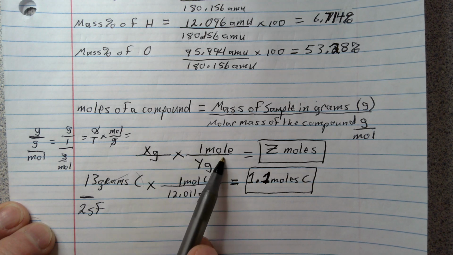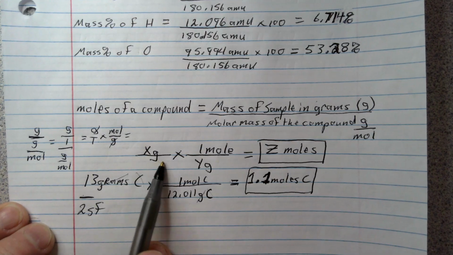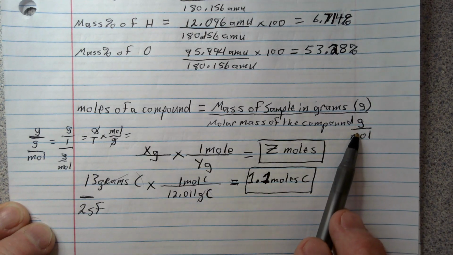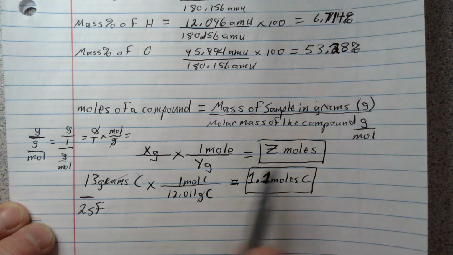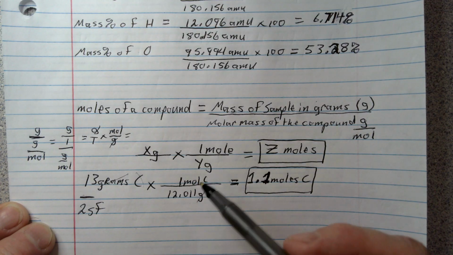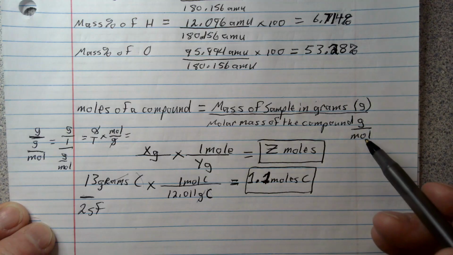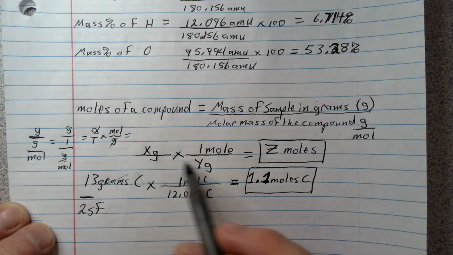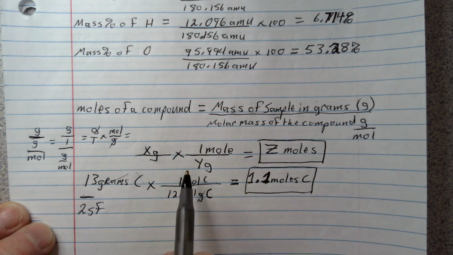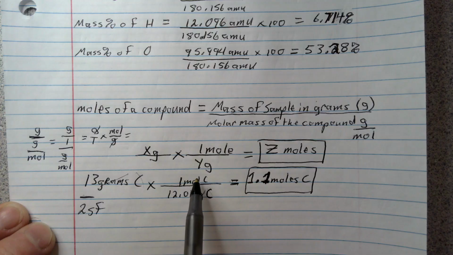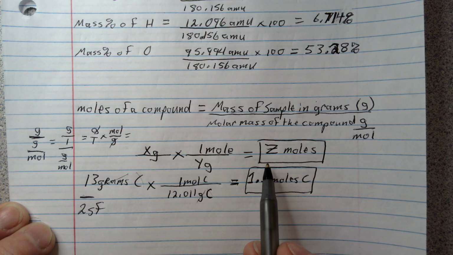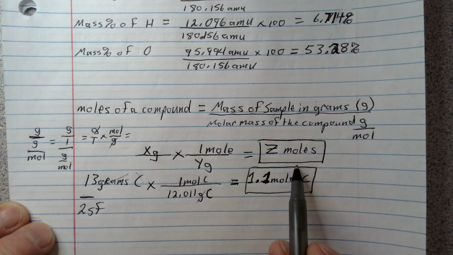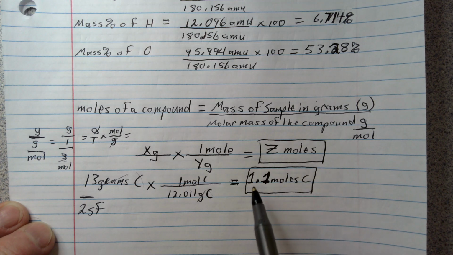So this is what it would look like. You would have x grams, and then this would be the y grams per mole down here, and it inverts, or it flips over. So we would flip this over, and then grams would cancel. You'd take x times 1 and divide it by y, and that gives me the answer of z moles. No, it's not French. Z mole.